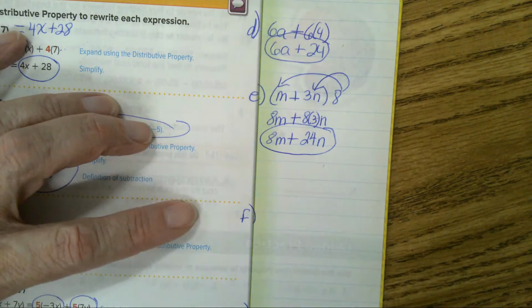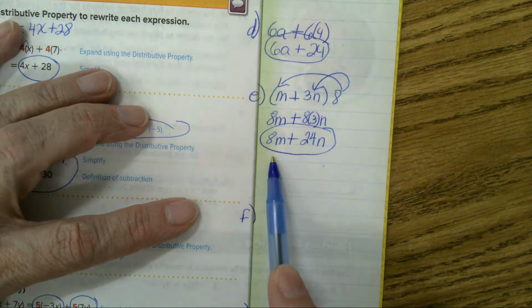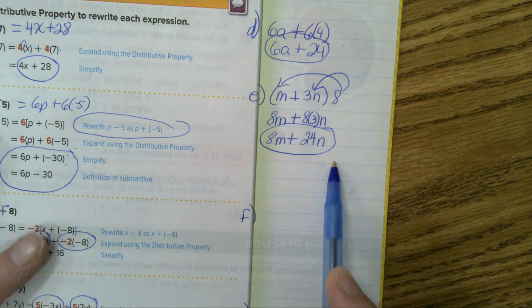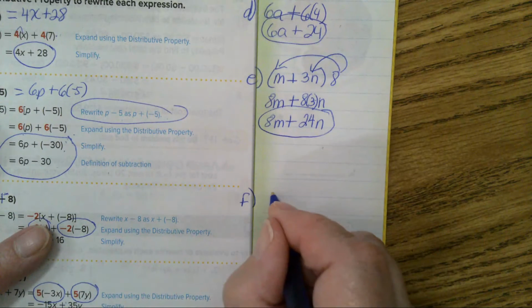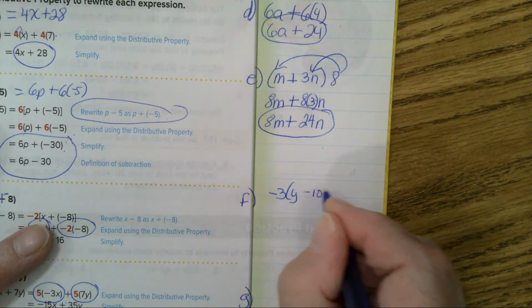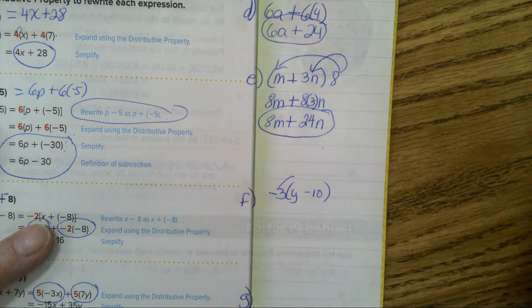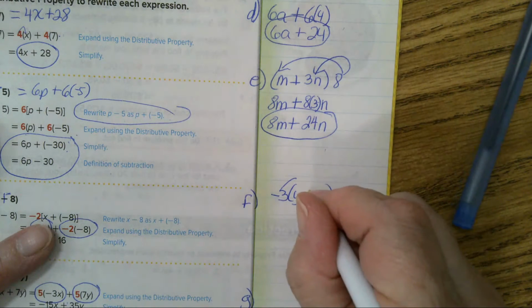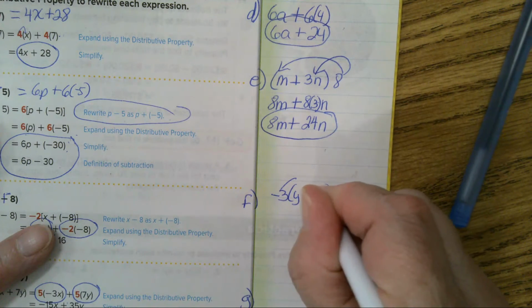So for letter E, you should have had 8M plus 24N. In letter F, I have negative 3 times y minus 10. Oh, I must change that to an addition problem before I go any further. Add the opposite.